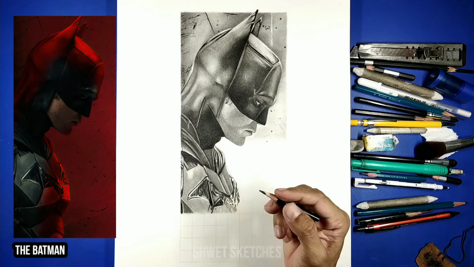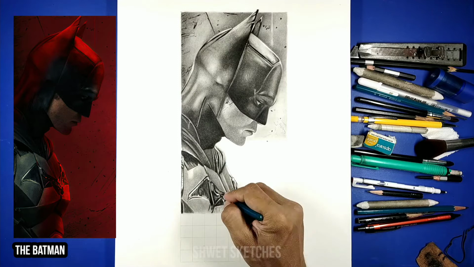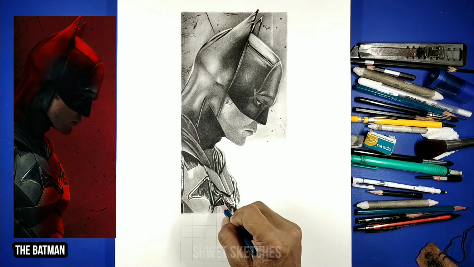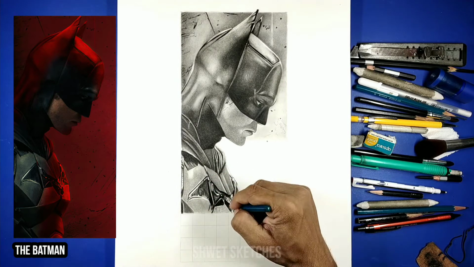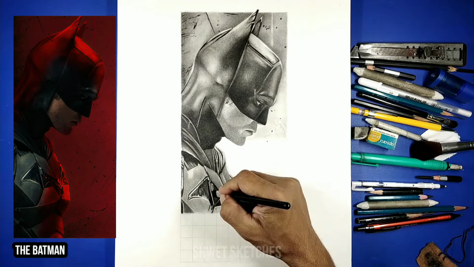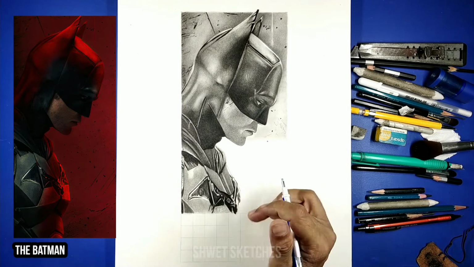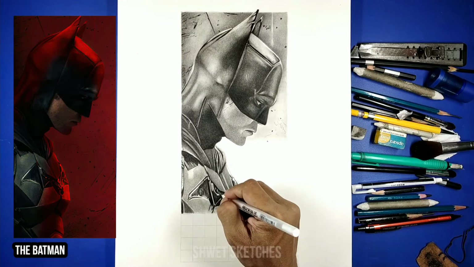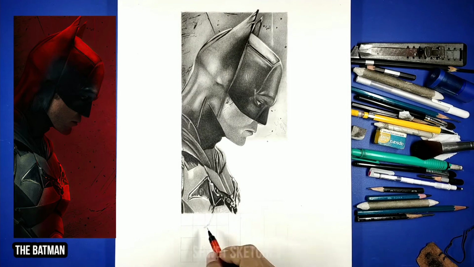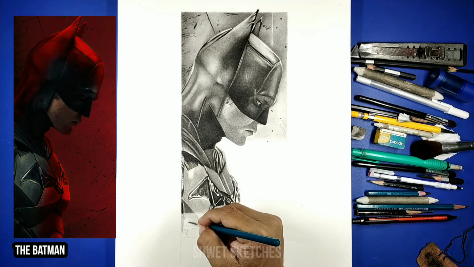And then for the first layer, I'm talking about the neck, where the complete black part is going on. For that I have used a 10B pencil on the first layer, and then again blended it with the blending stump for the base layer and for the second layer. And for everything, finally, use a makeup brush. The makeup brush will allow you to pour in every detail, every smaller pore also.